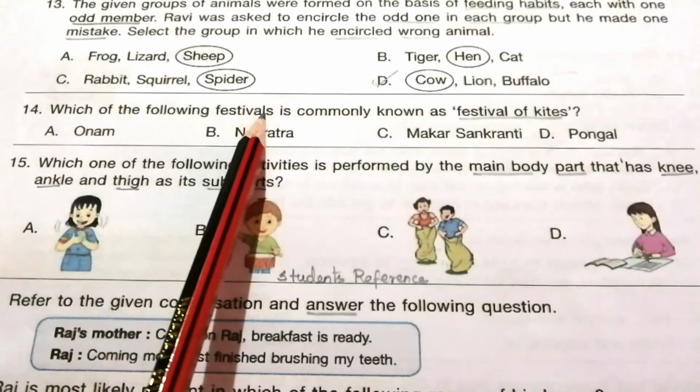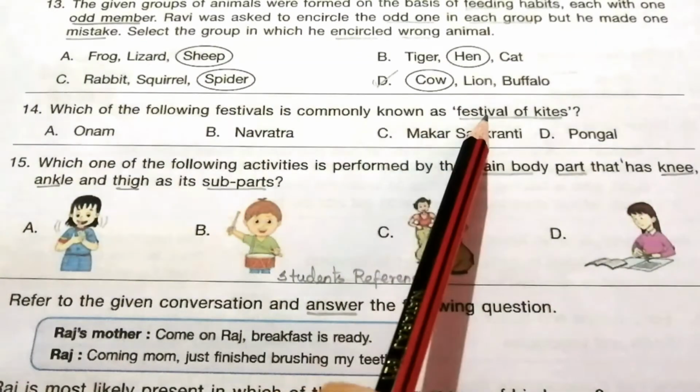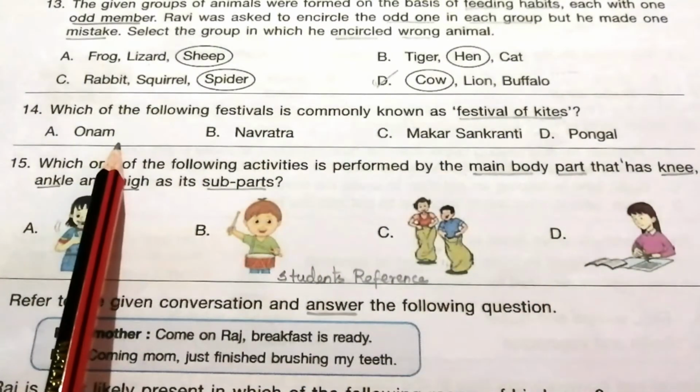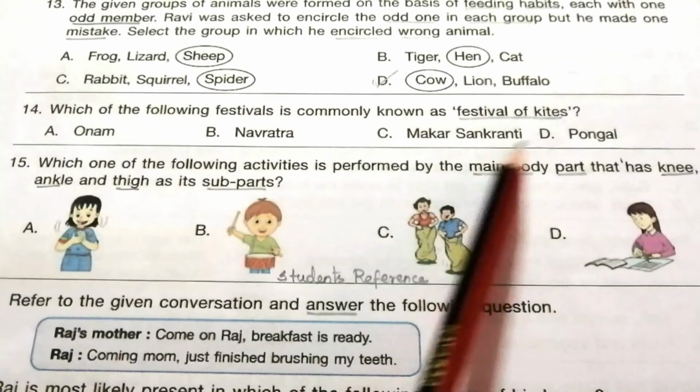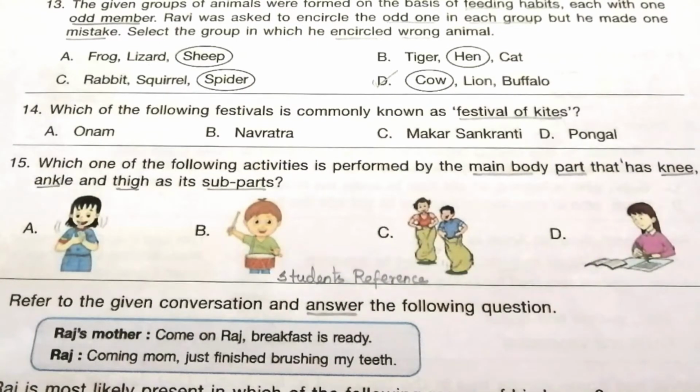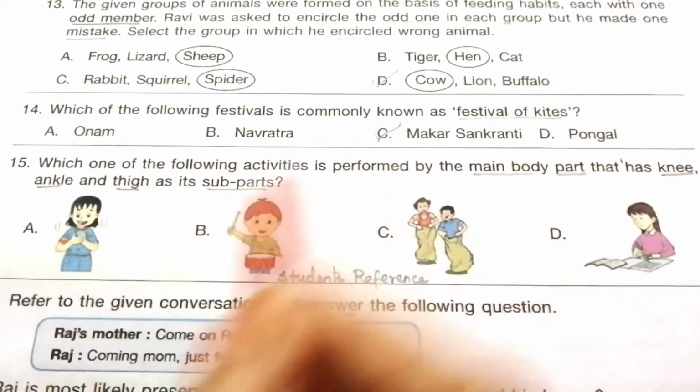14. Which of the following festivals is commonly known as Festival of Kites? Onam, Navratra, Makar Shankranti, Pongal. The answer is C. Makar Shankranti.